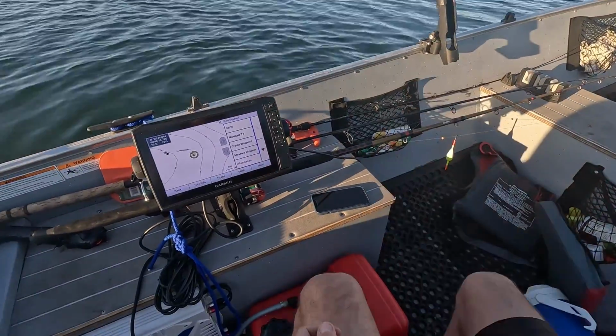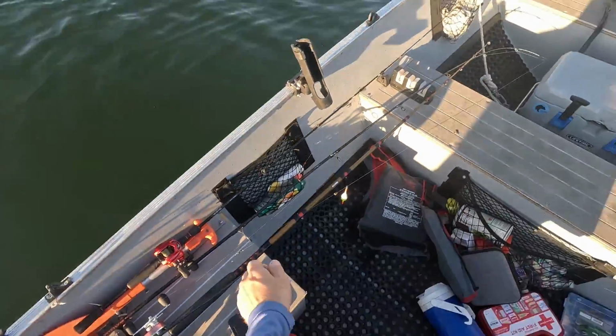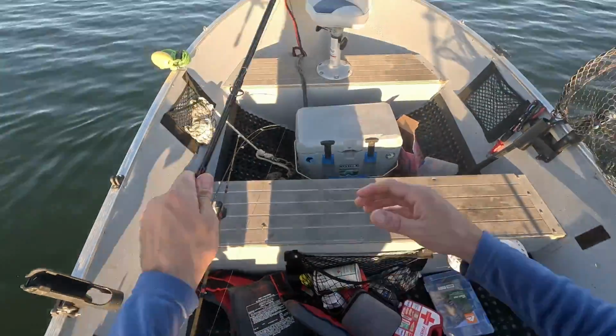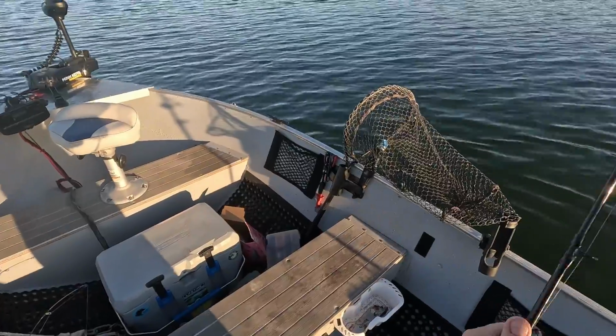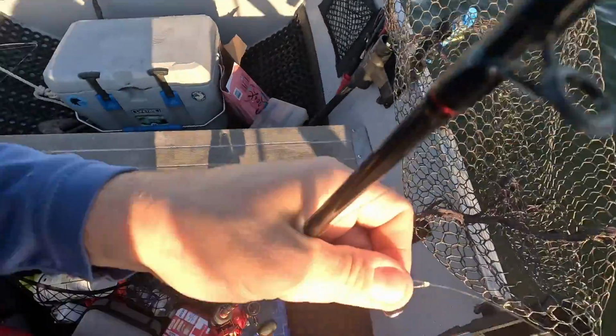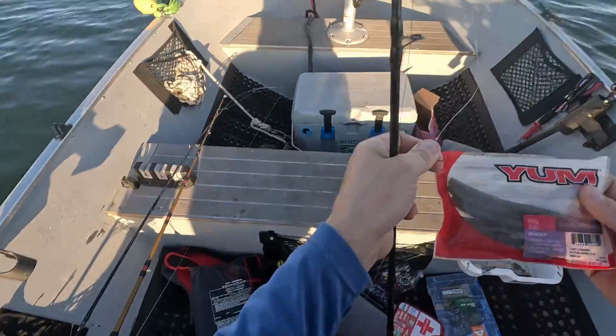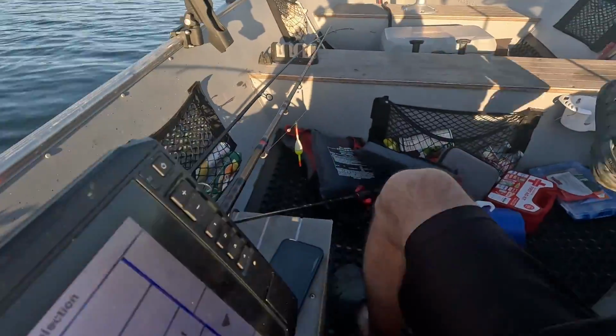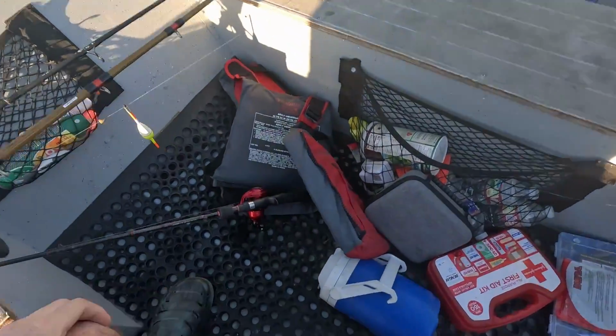So I just hit my spot lock button, and I'm going to be throwing some drop shots. It's one of my favorite lures. I'm using the Yum Dinger. Now this is a, oh shoot. Ow, ow.